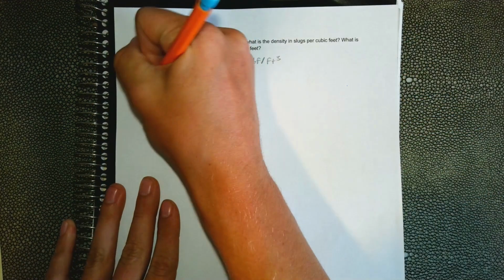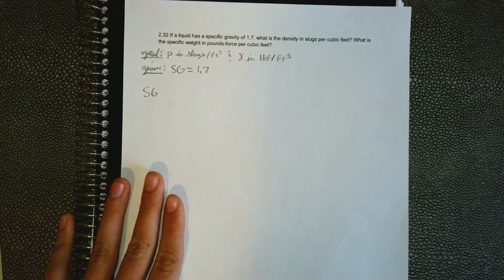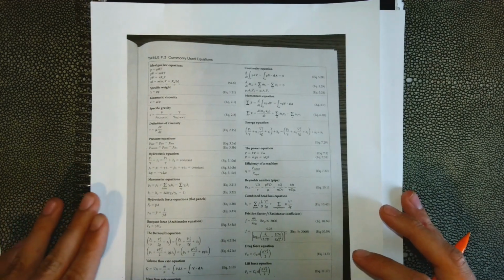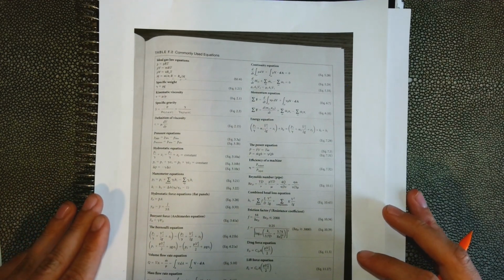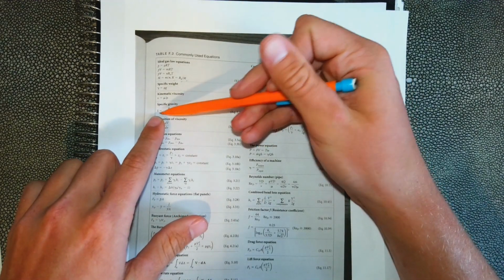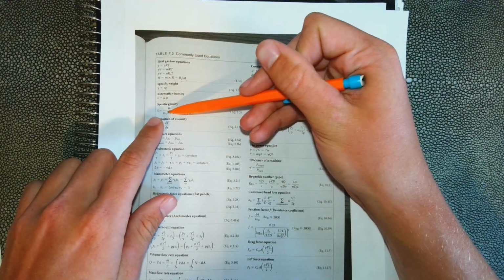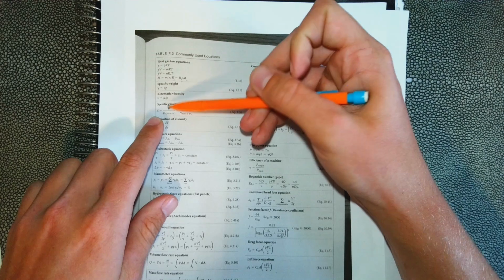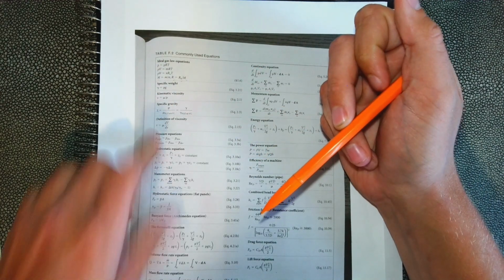Specific gravity, we find it in the textbook, table F.2. Specific gravity equals density over the density of water at 4 degrees Celsius.